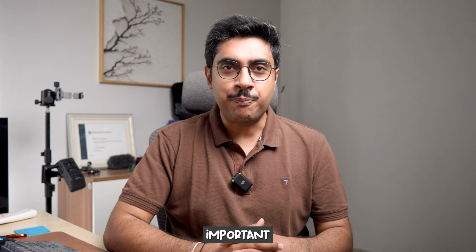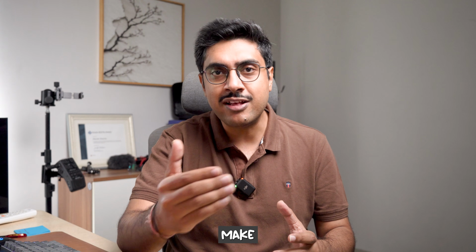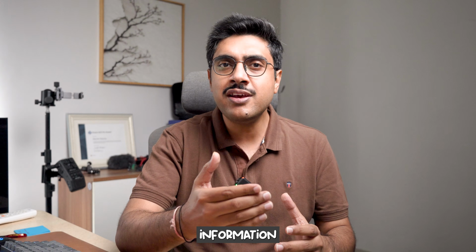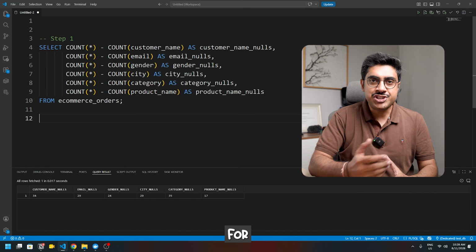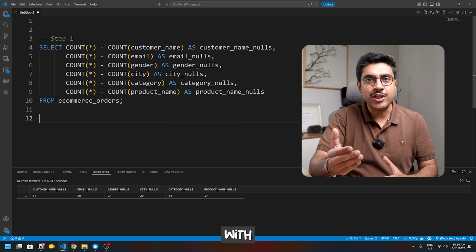Now, here is the important part. We should not replace every null with the same value. A missing city is different from a missing email. For example, for gender or city, using unknown can make sense because the information is simply unavailable. But for email, we should not just put unknown because that would create an invalid email address. So, we need to decide how to handle nulls based on the column and the meaning of the data. For gender, let's replace the null values with unknown.